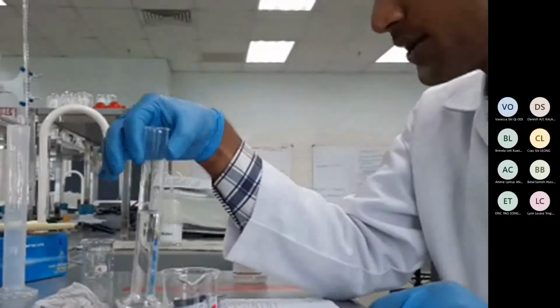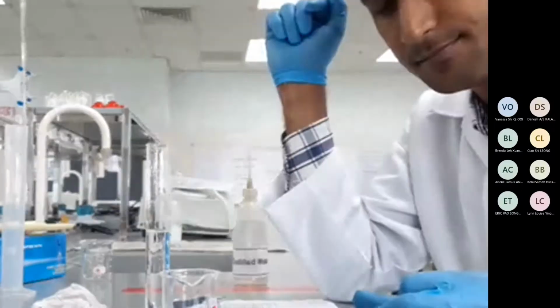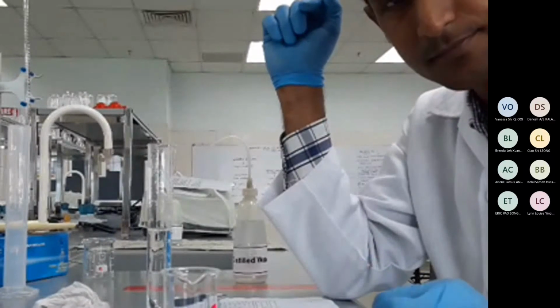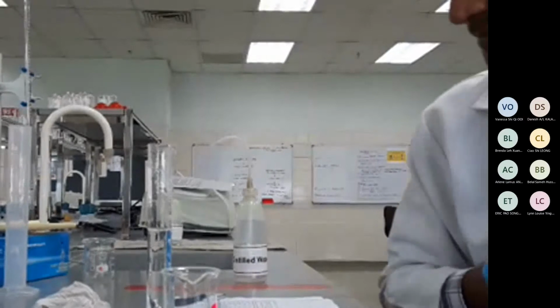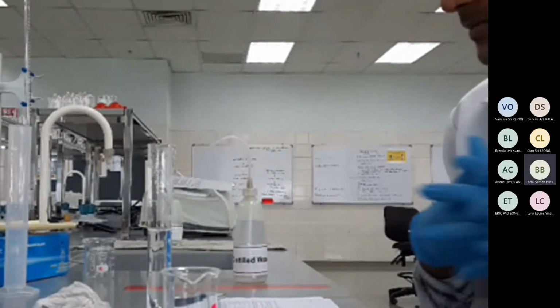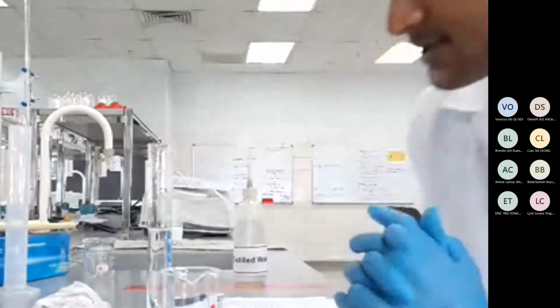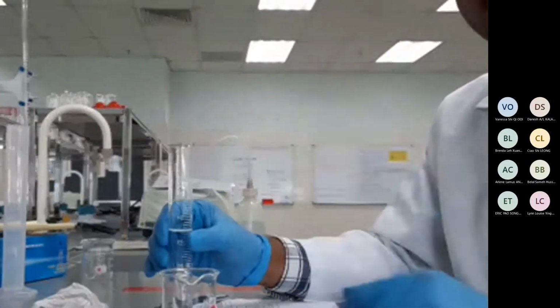Can anybody tell me which one is more precise, more accurate? Bilal? The pipette. Yes, the pipette, because it's already written: 0.5 and that is 0.05.